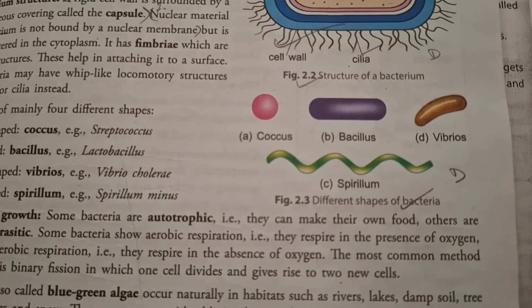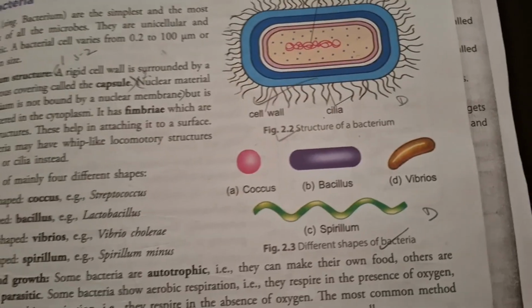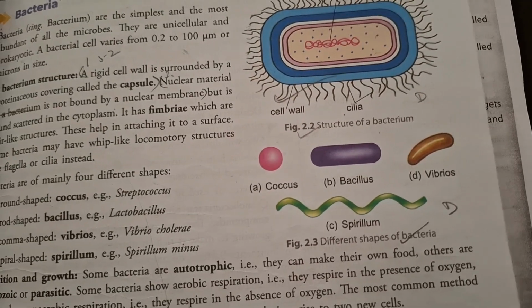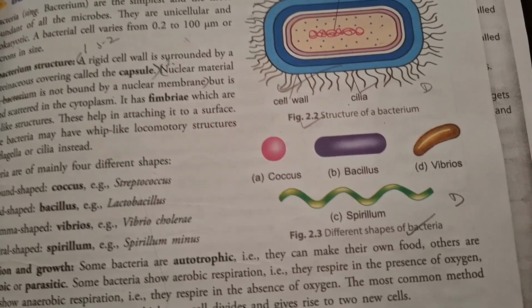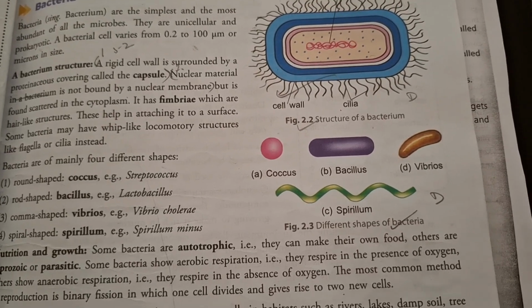Bacteria are of mainly 4 different shapes: round shaped bacteria are called coccus, rod shaped bacteria are bacillus, comma shaped bacteria are vibrio, and spiral shaped bacteria are spirillum.